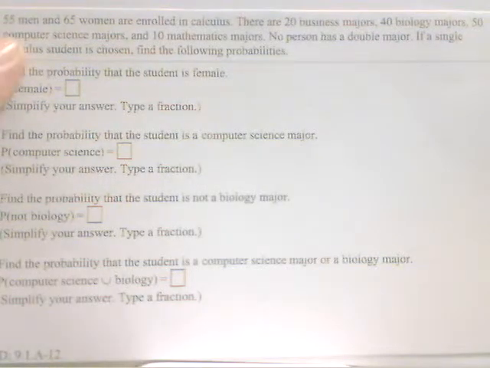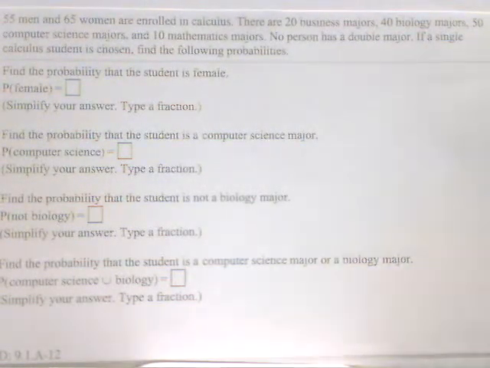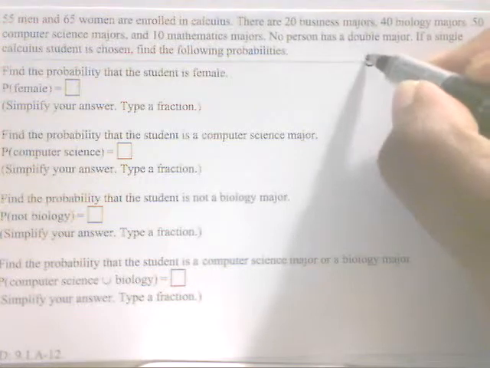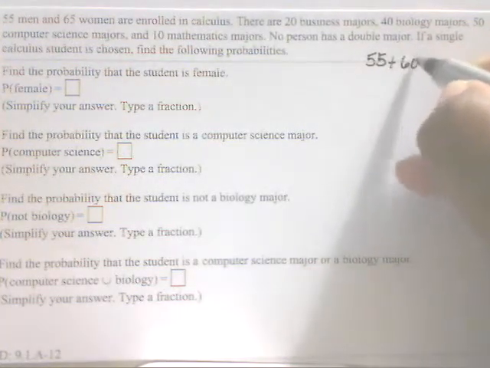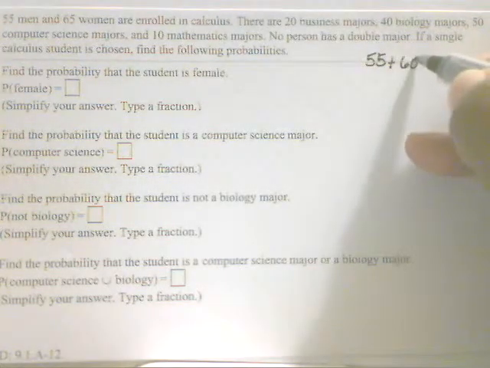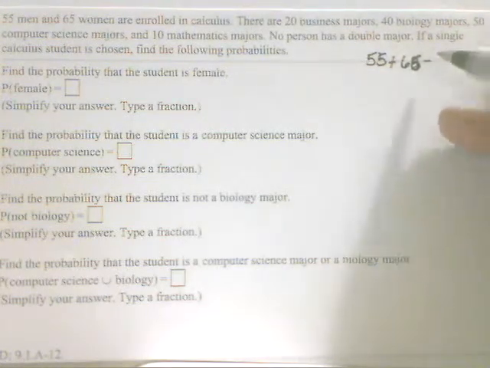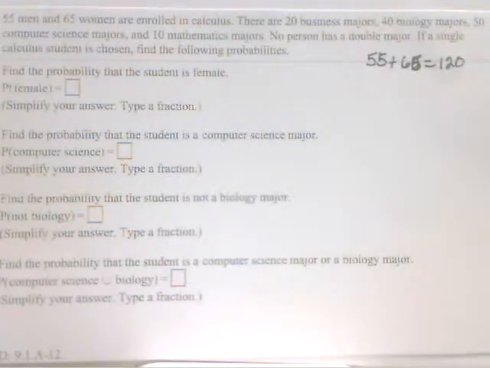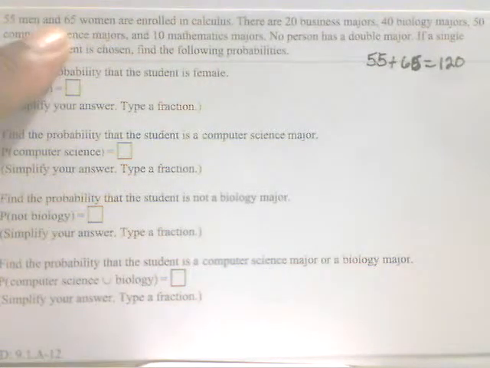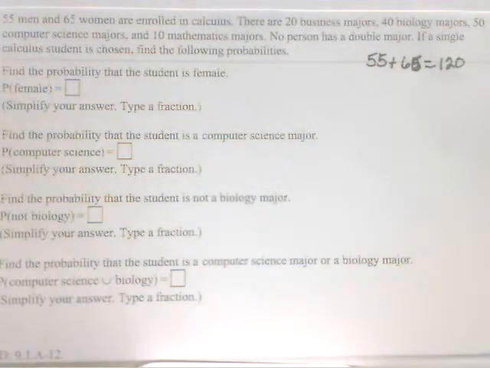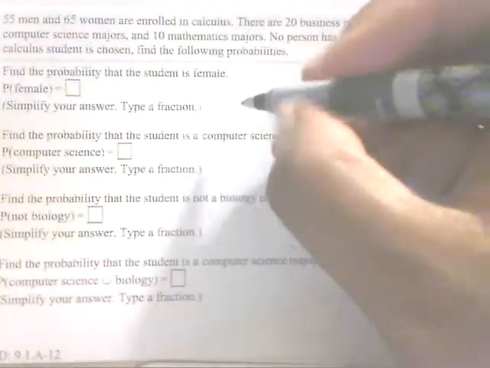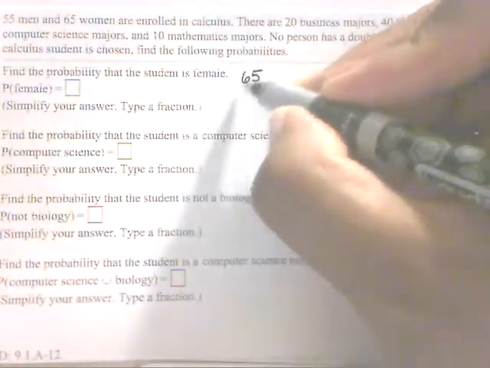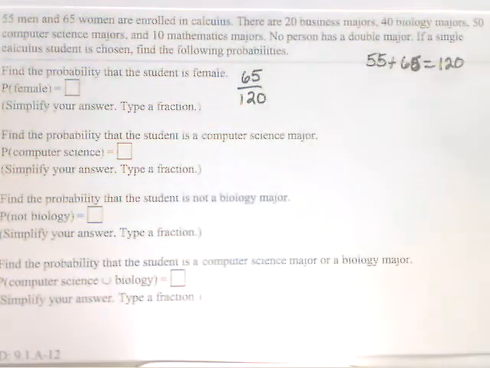Okay, we got 55 men and 65 women. So 55 and 65, that would give you 120. So there's 120 men and women. And we want the probability that the student is a female. Well, there's 65 women out of 120. So that probability there will be 65 over 120.